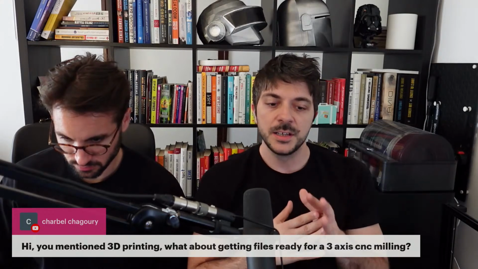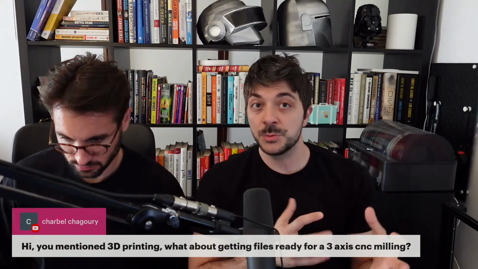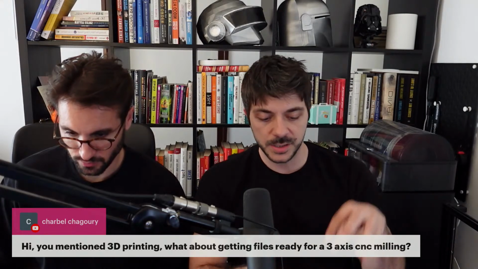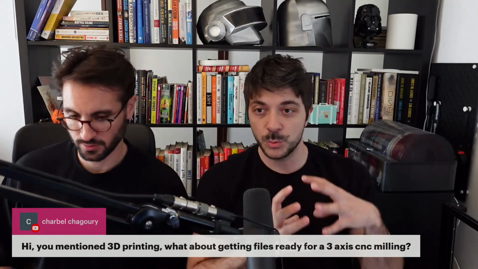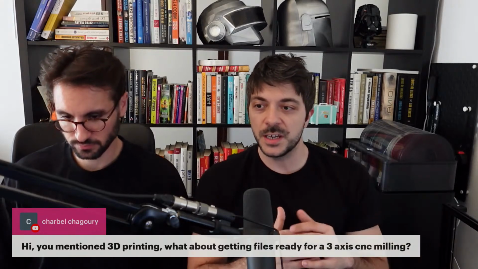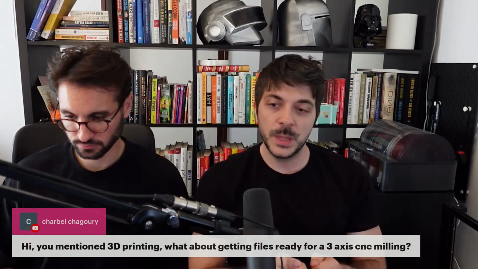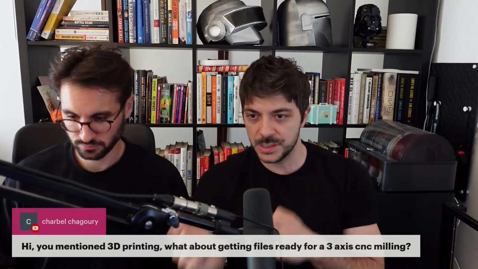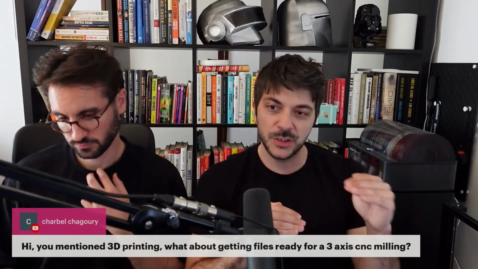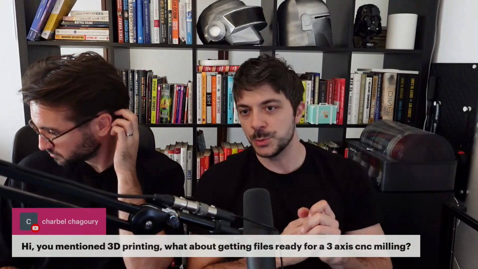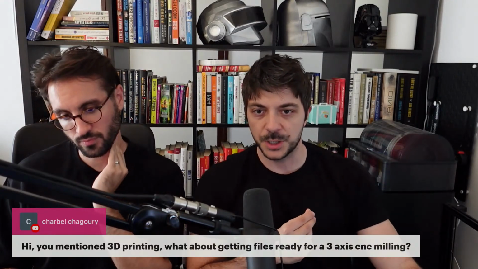So you just need to take that into consideration when you're modeling in Rhino. Once you have the model ready, you can simply make sure that it's watertight, that there are no naked edges, and then you can save that as an STL file, and then you put that STL file in the software you use for CNC milling, and that software is going to create the whole G-code that you will need for the machine to work.